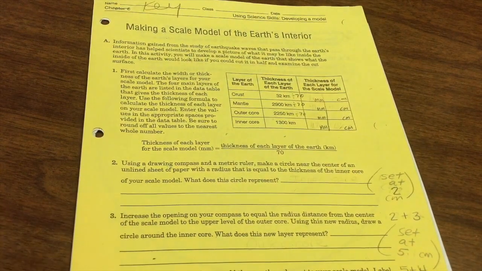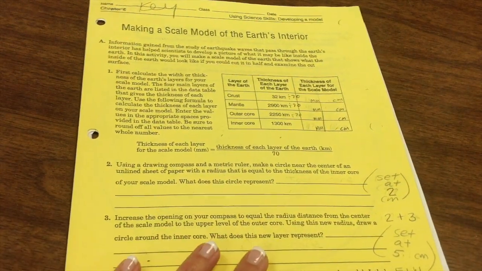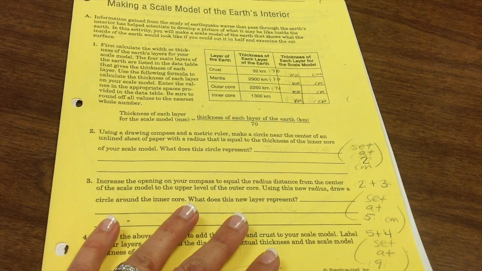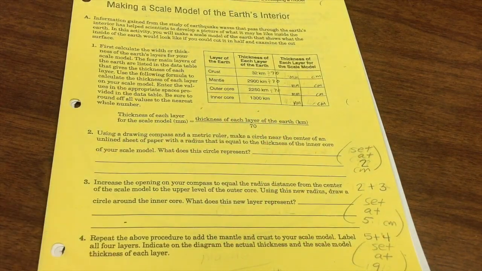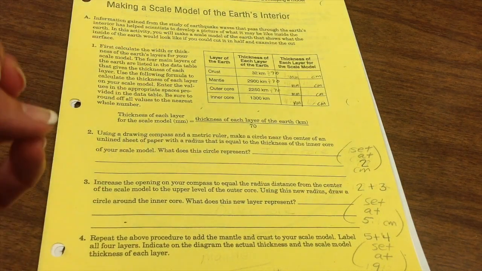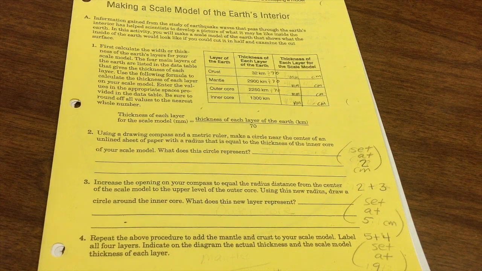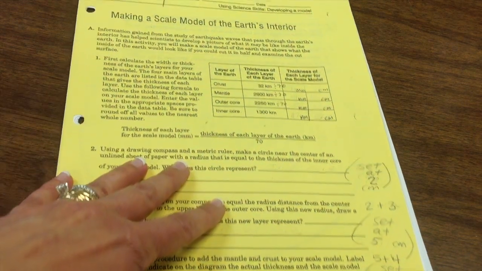Another example of a lab, this was making a scale model of the Earth's interior. This was something that they did do as a whole class, which was fantastic. But again, there's a lot of steps to this, there's a lot of details, and special needs kids might miss out on those specific details that make it a little bit difficult.